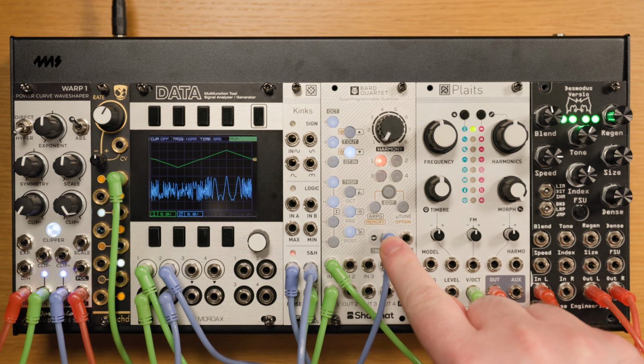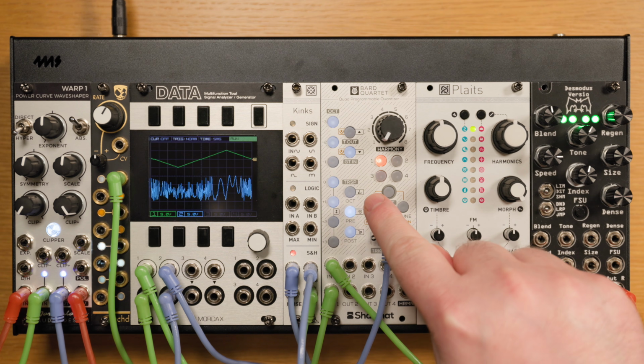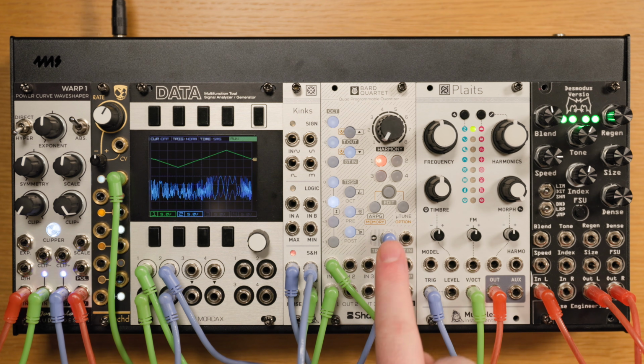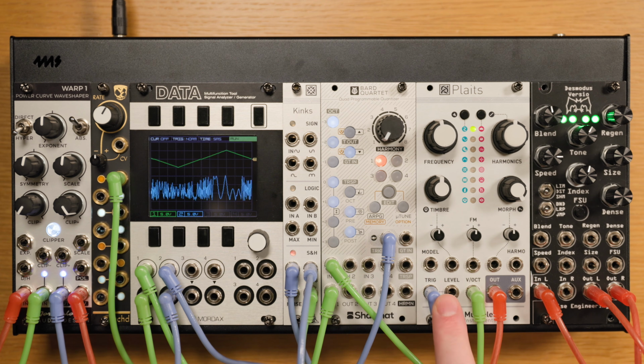I've also got this trigger set up so that every time the pitch on Bard Quartet changes, it's going to send a trigger out on this cable into the Plates trigger and we'll get a new note. And then finally, we're just sending the audio through Desmodus Versio for a little bit of atmosphere. I've got some drums going off screen.